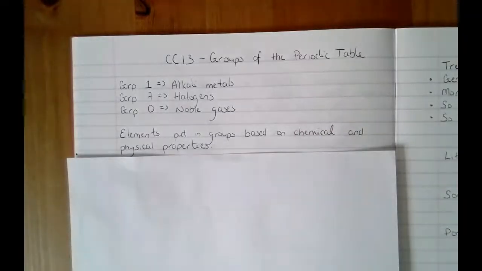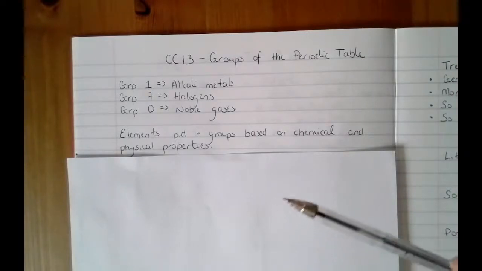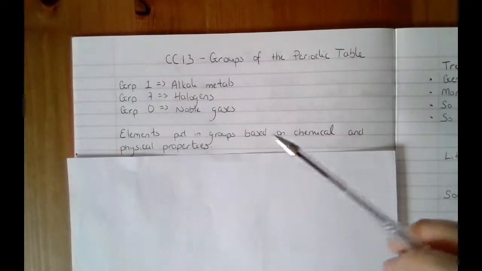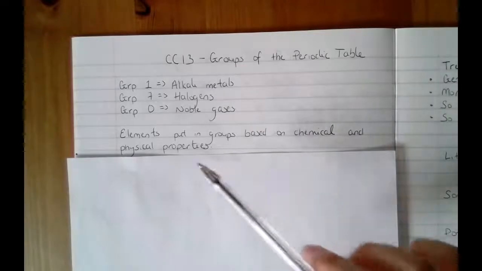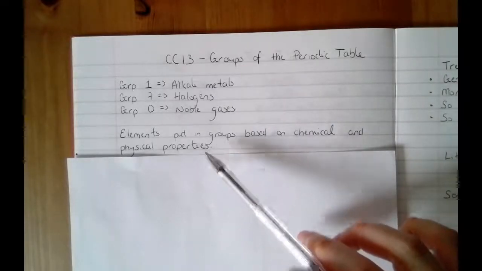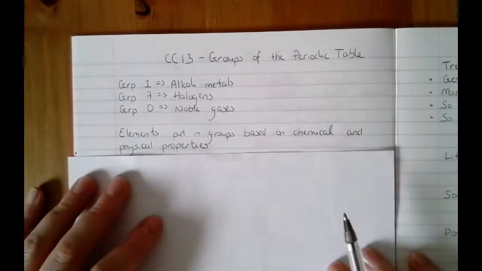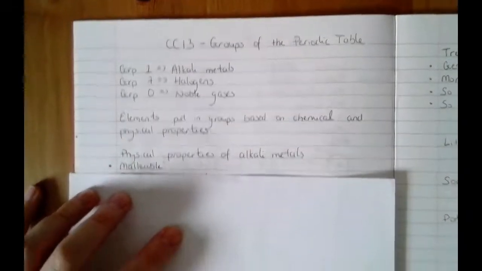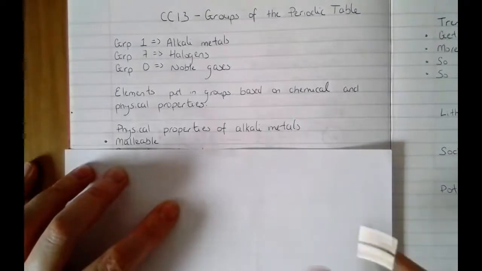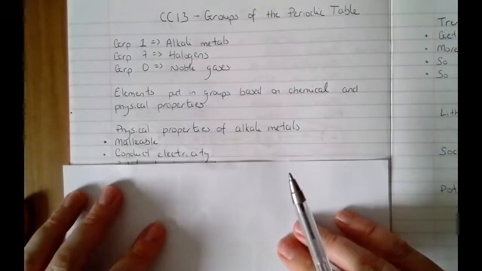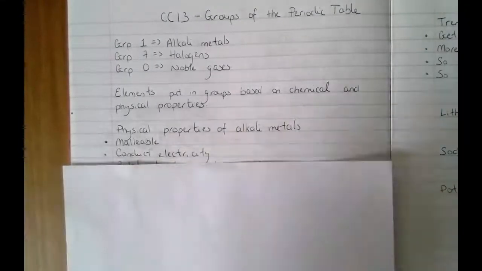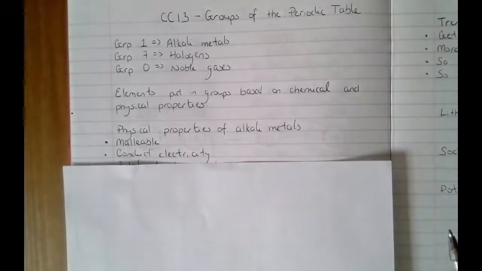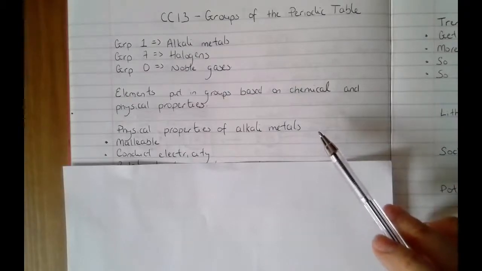And as we saw from the periodic table, the alkali metals are on the left-hand side. They are indeed metals, so they have properties that are consistent with other metals. Because they are metals, they are malleable. Malleable means that they can be hammered into shape. Because they are metals, they can conduct electricity, so that means they let electricity pass through them. But as well as having those properties that are common to all metals, they have a few unique properties.